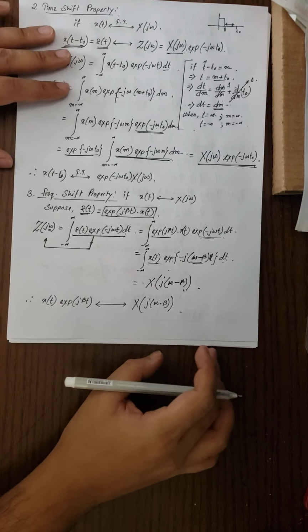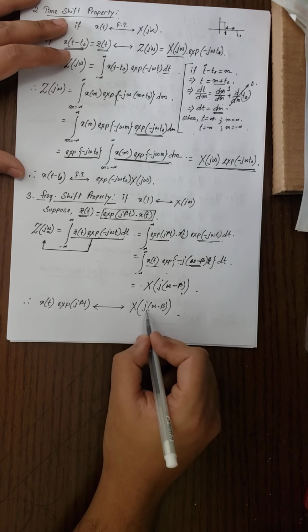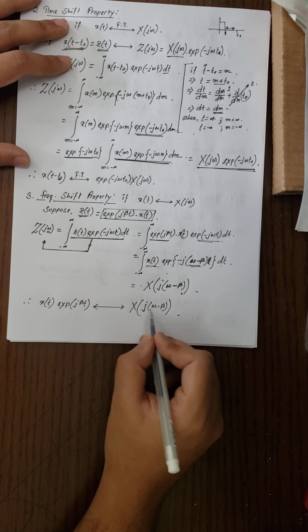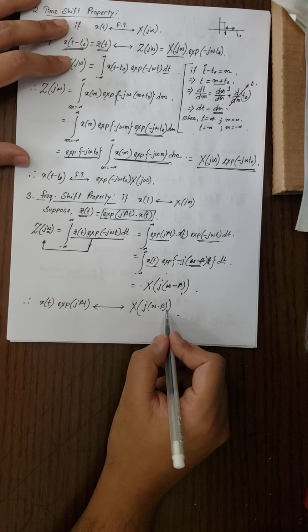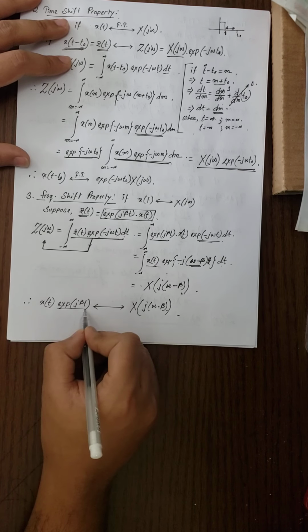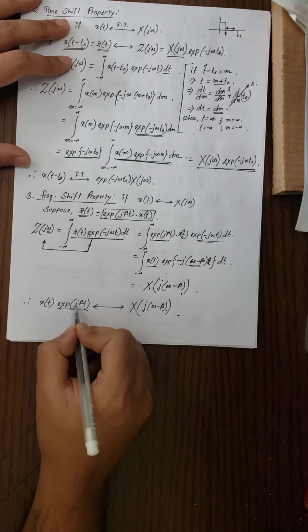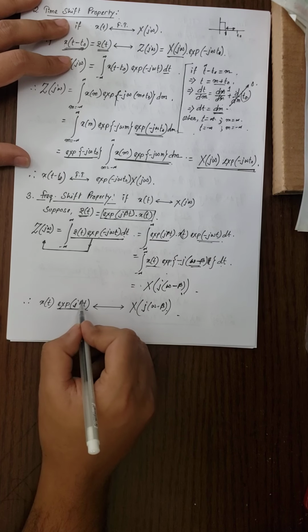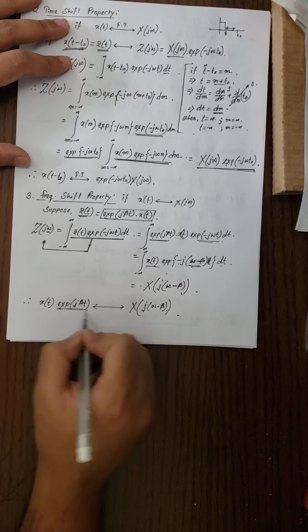Essentially, if we shift the signal in the frequency domain by a value of beta, in the time domain the exponent e to the power j beta t is multiplied to the original signal.